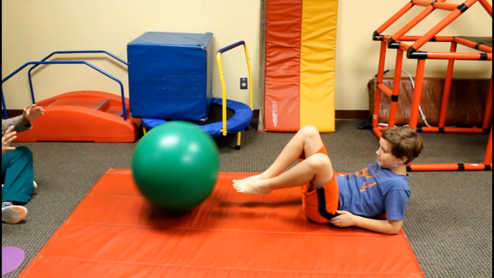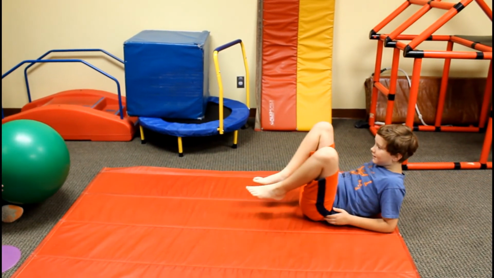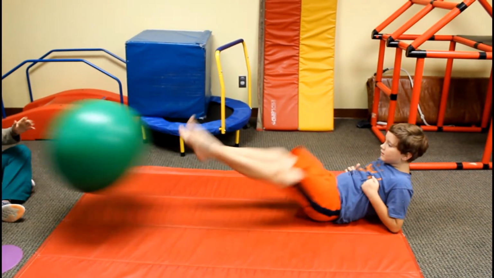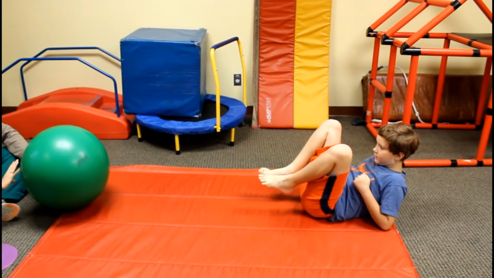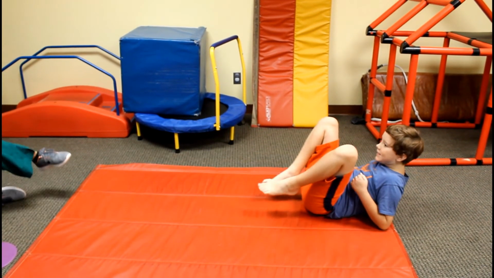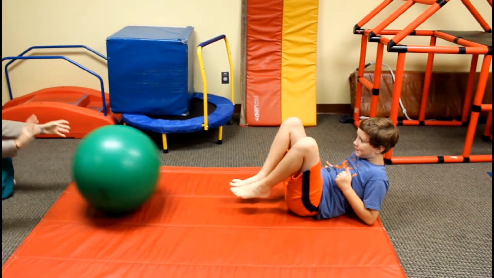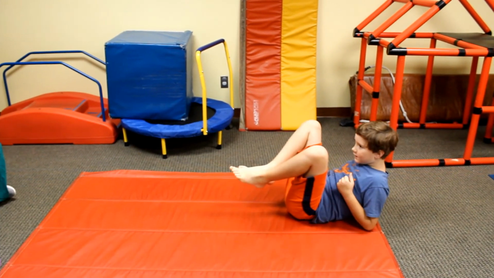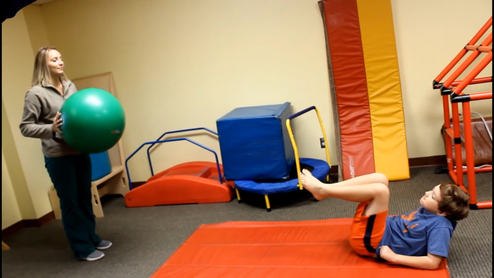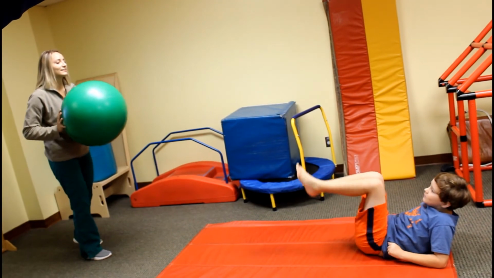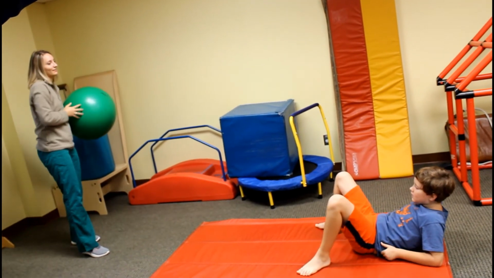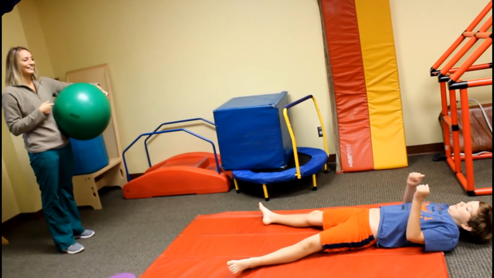Kicking a ball in this position is called supine flexion, and it helps with core strengthening as well as proprioceptive input. To do this at home, have your child sit on the ground and bring their legs and head and arms off the ground. They should keep their knees together and kick with both legs at the same time, holding this flex position. A more challenging position for supine flexion is to have them kick a ball up in the air while you're standing, again making sure they keep their knees together.